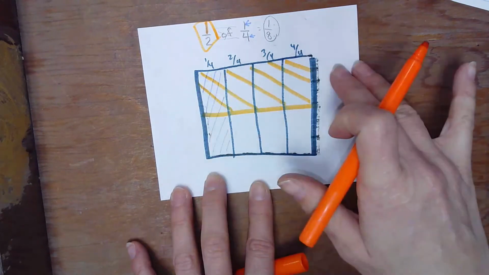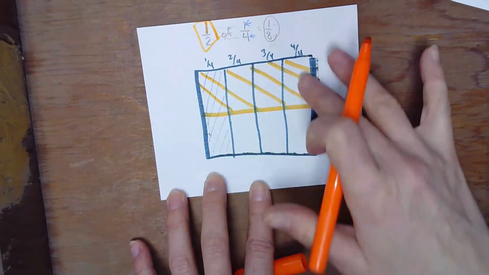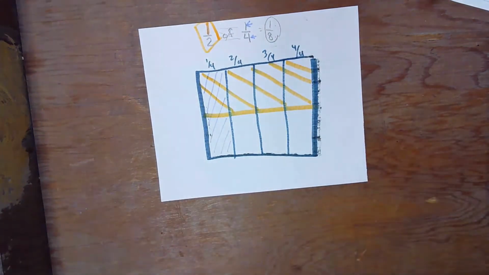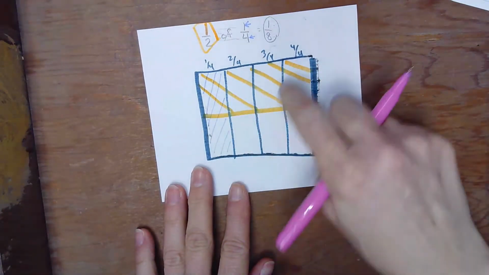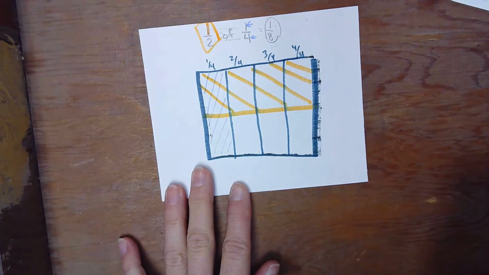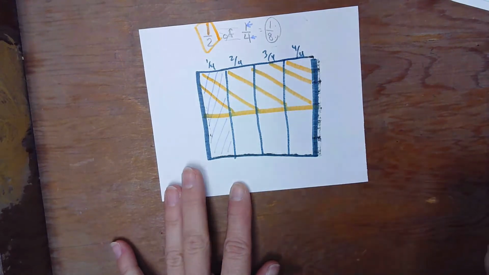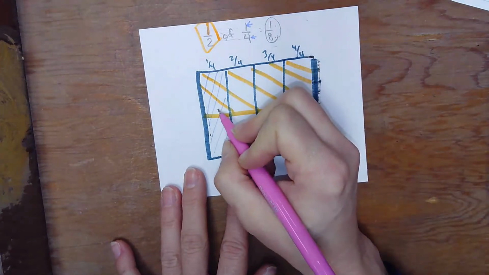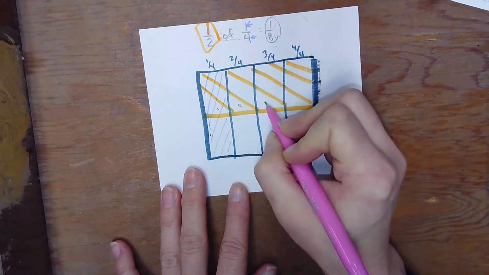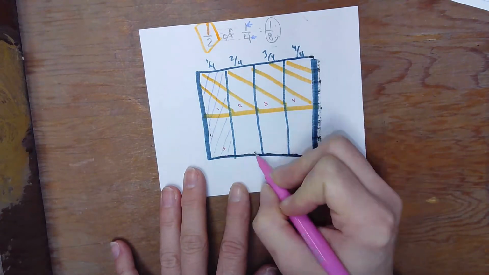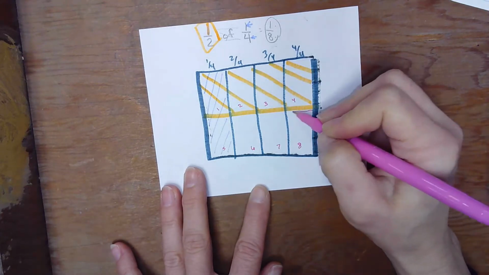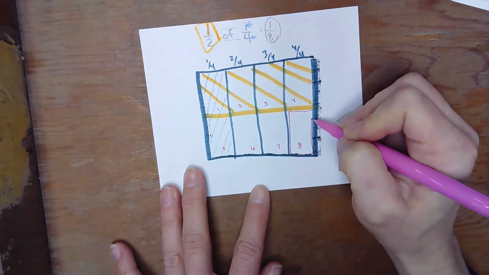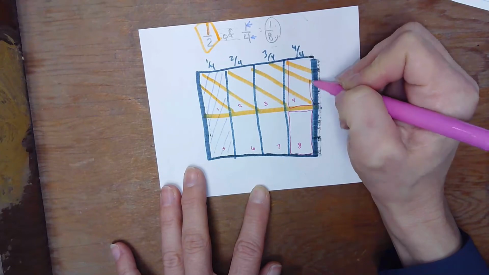Because here I've got half, here I've got fourths. Well, if you look, how many pieces, the smallest size, do you have? Well, we have 1 piece, 2, 3, 4, 5, 6, 7, 8 pieces that are this small size.